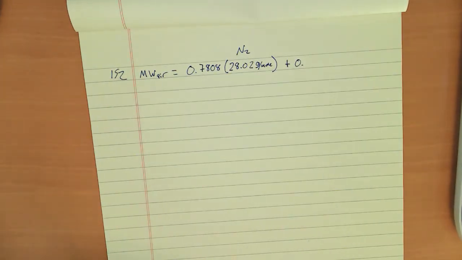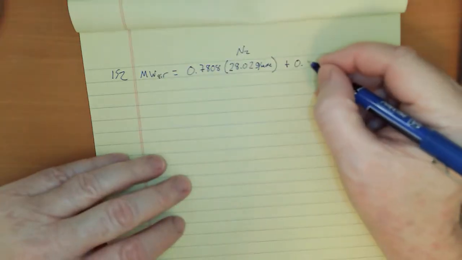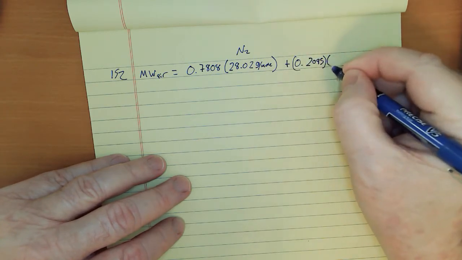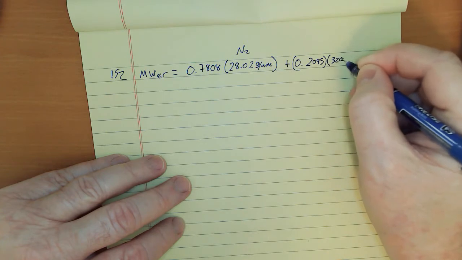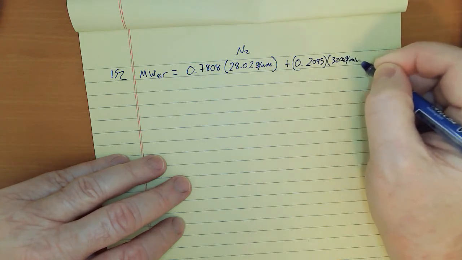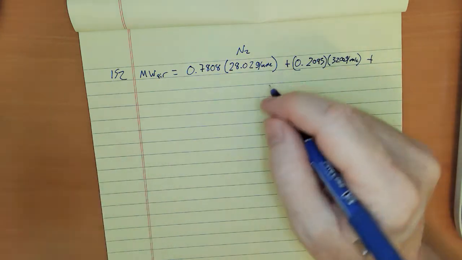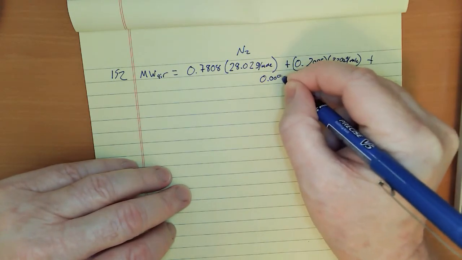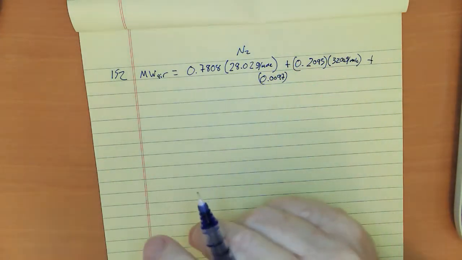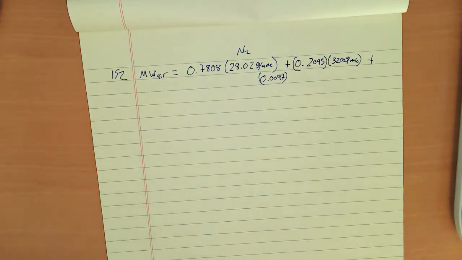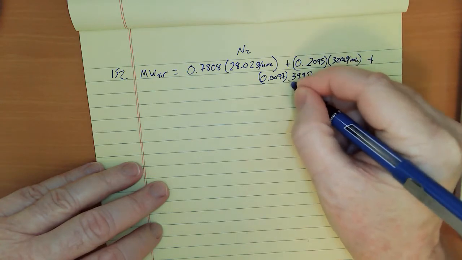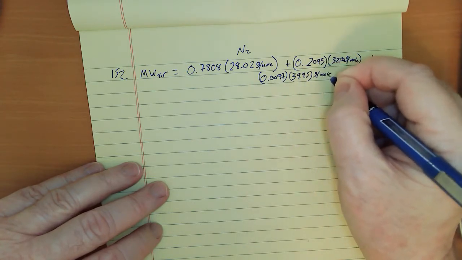Plus, now for the oxygen, it's saying 0.2095 times 32.00 grams per mole, plus, now it's really low, 0.97%, which is 0.0097, for the argon, sorry. Now most books have argon at 39.95. Yep, matches the table on this one, 39.95 grams per mole. It's a new book, just need to check the table.